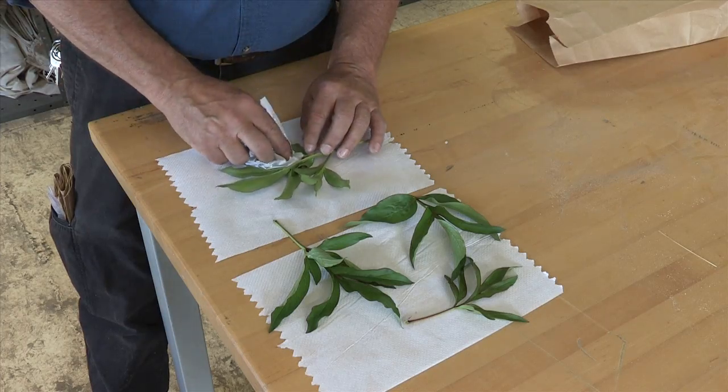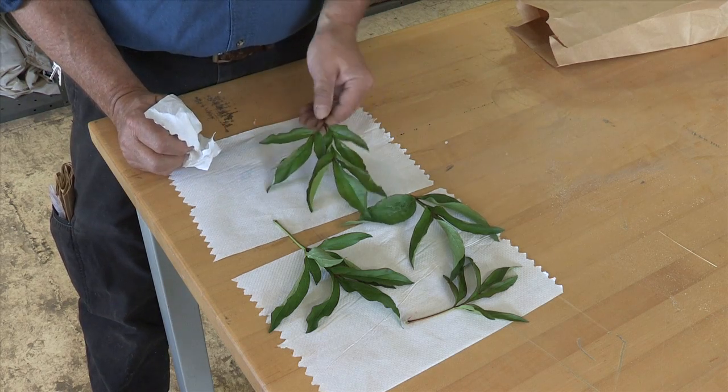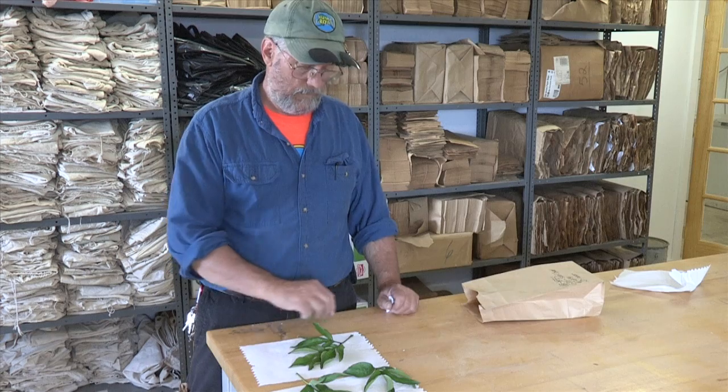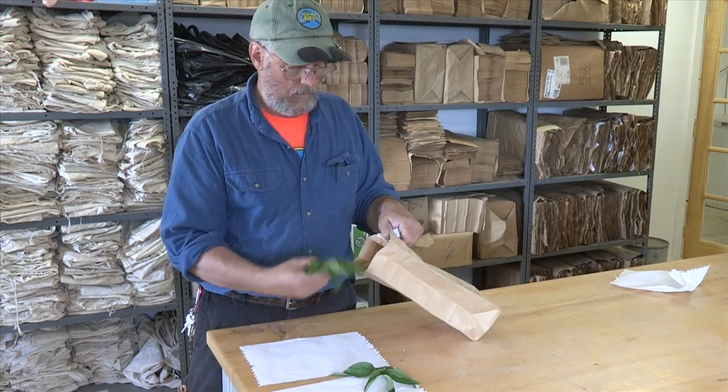Clean any obvious signs of dirt and insects from the leaves, and make sure they are as dry as possible by blotting them with a clean paper towel. They can be put in the same paper bag as a composite sample to send off for analysis.